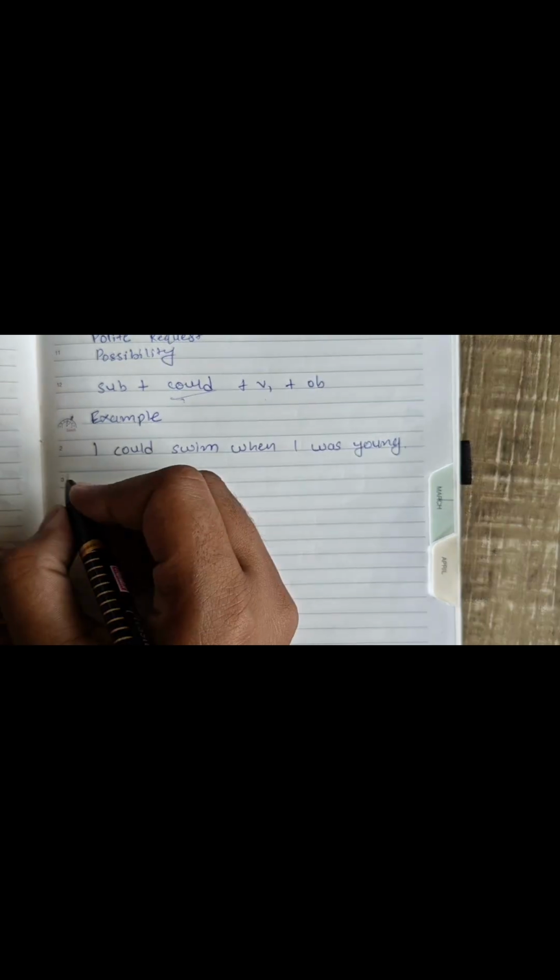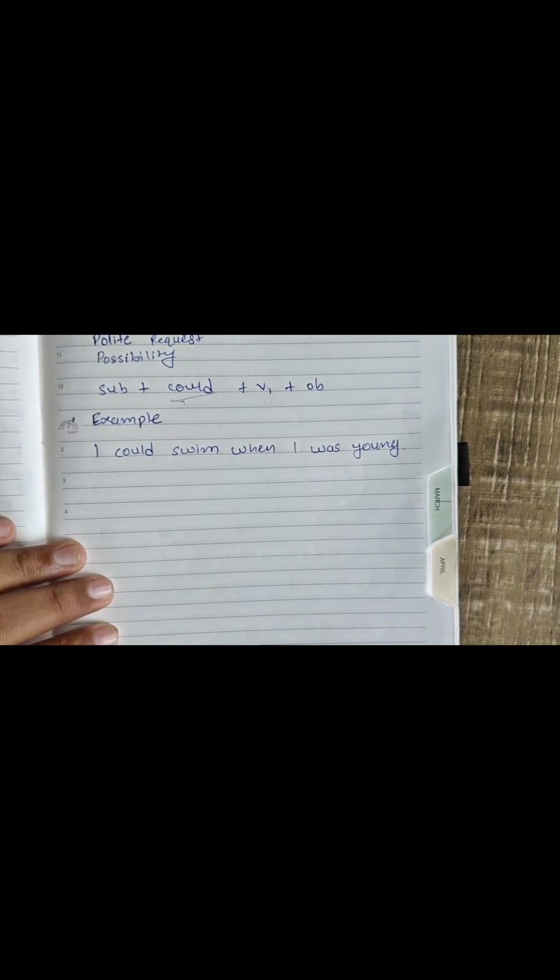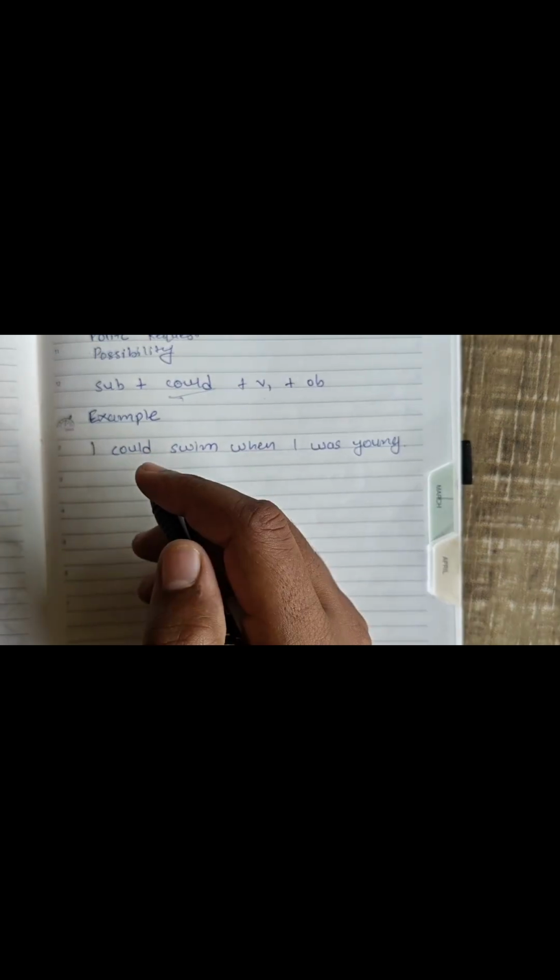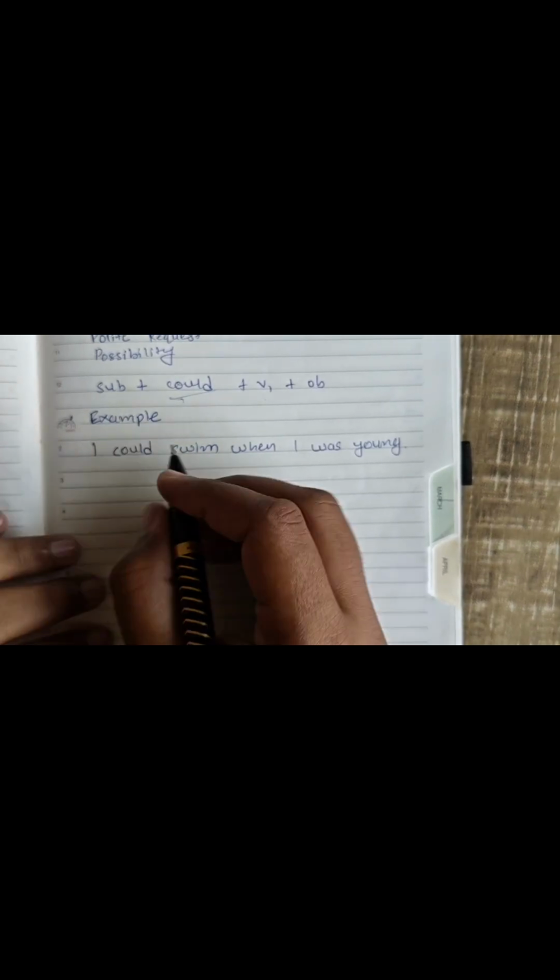Means this person is telling us that I could swim when I was young, but maybe he is not sure that he can swim right now, or not, okay. But he was sure about his past, because he used to do that. So that's why this example fits perfectly in this helping verb.